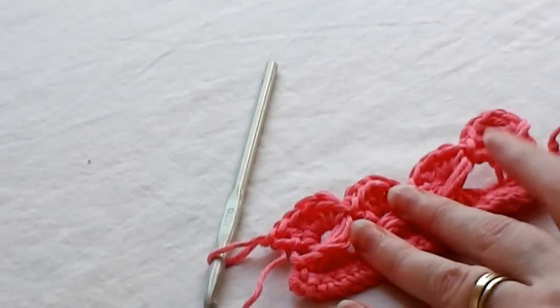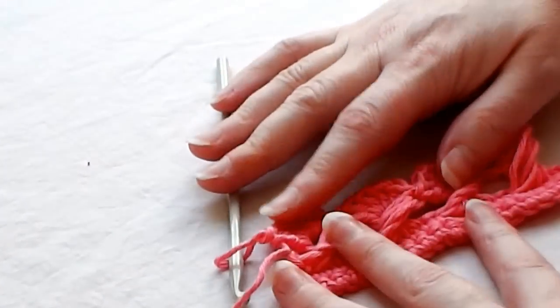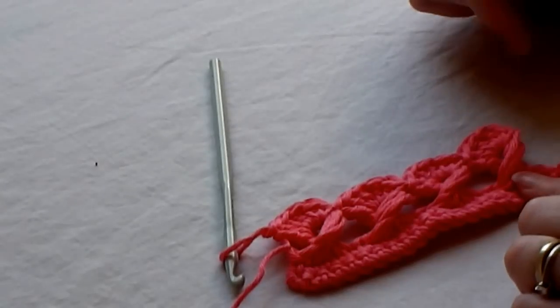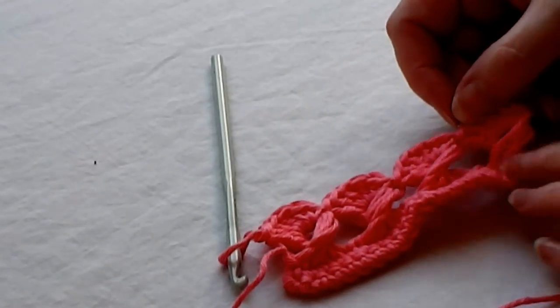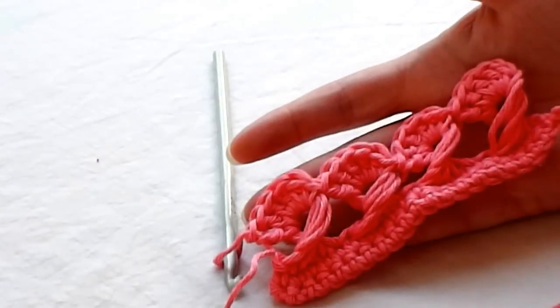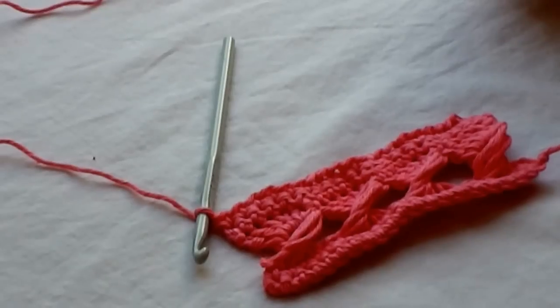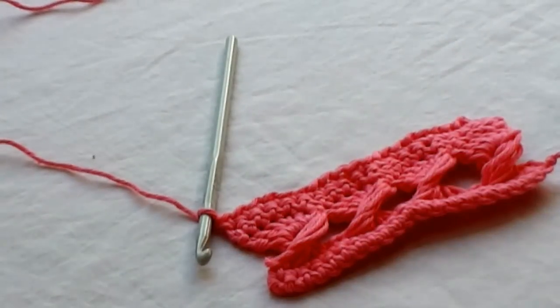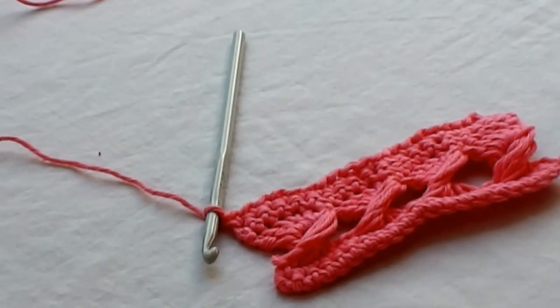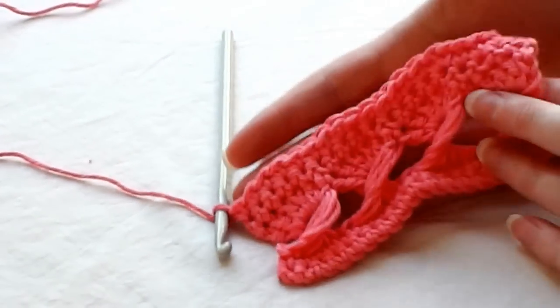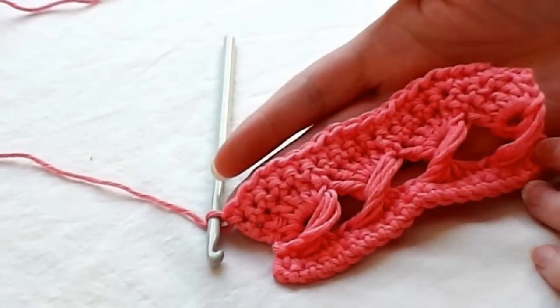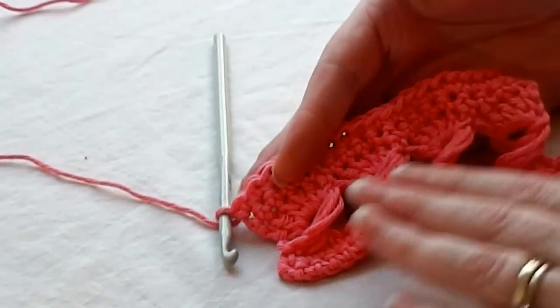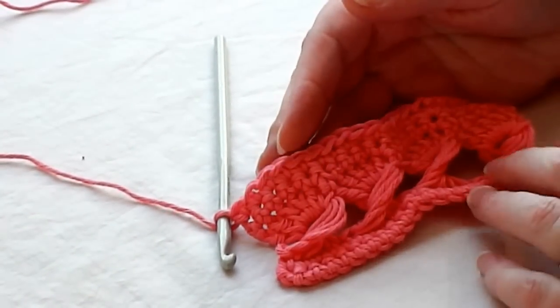So we have our 4 twisted or half twisted peacock eye stitches here. Okay, so I've given this stitch a name now because I thought it needed a name really. So I thought that I would call it the pirouette stitch, and this one's a pirouette stitch to the left.